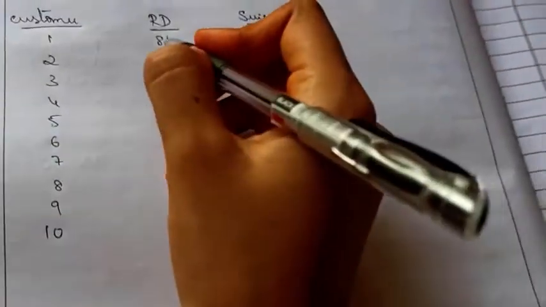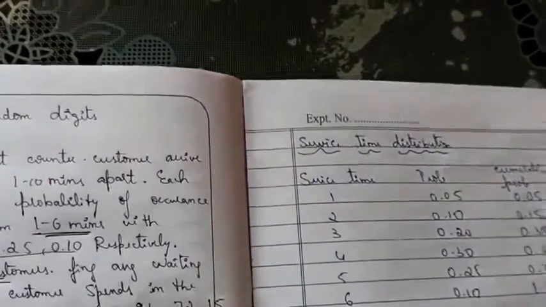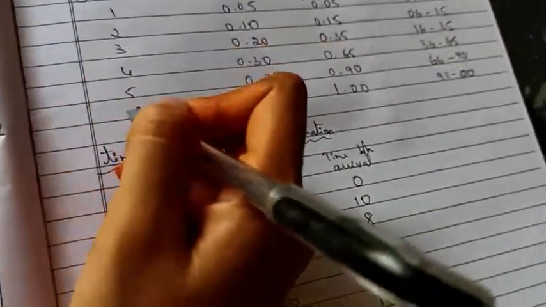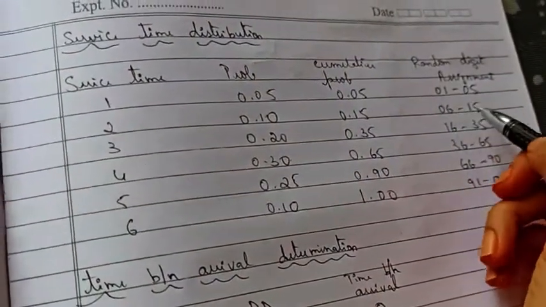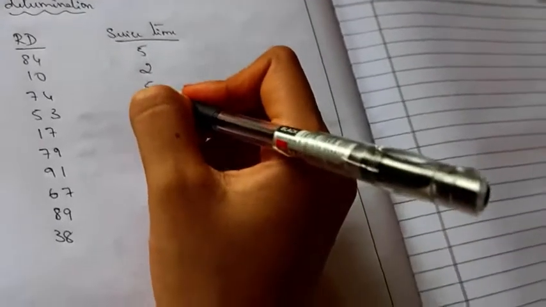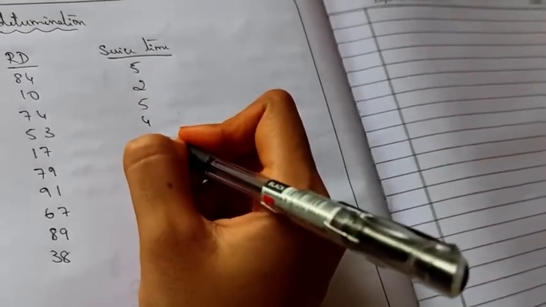As we did for time between arrival, we see the first number 84, and 84 lies over here, 66 to 90. So the first service time would be 5, not 6, 5. Next is 10. 10 will come over here, so it is 2. Similarly we do for everything, so we get this as the service time.